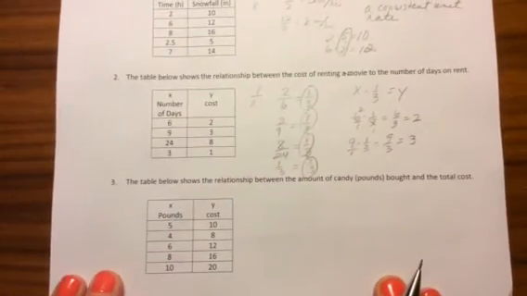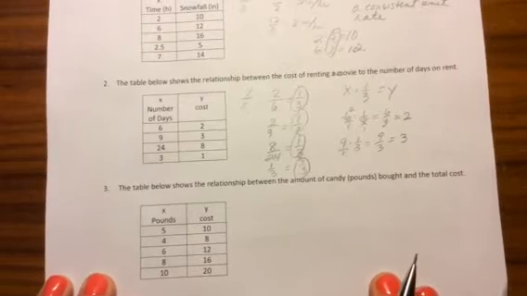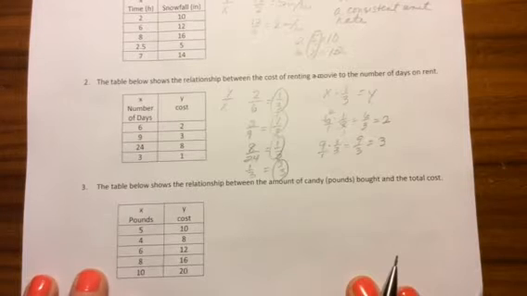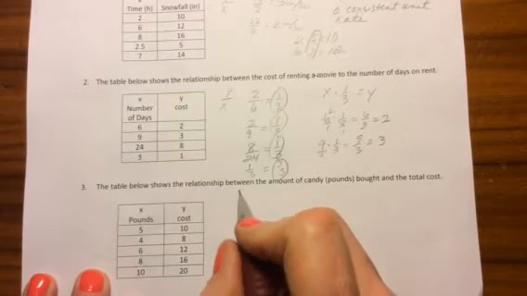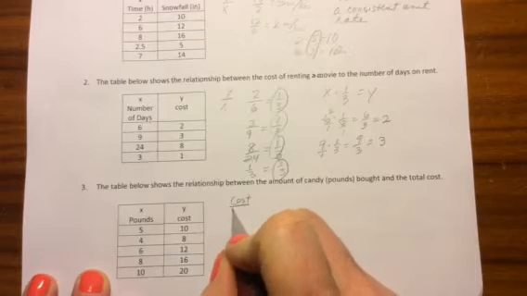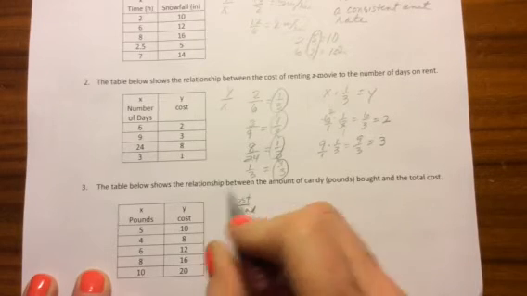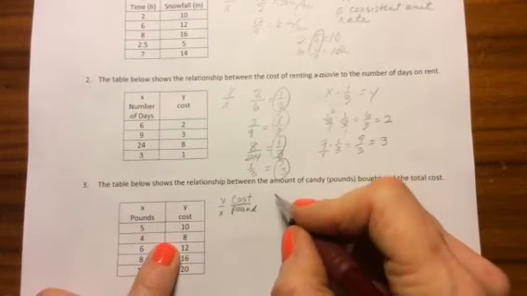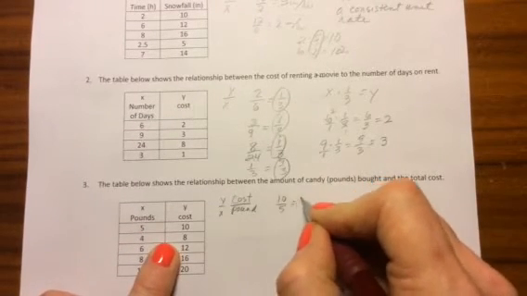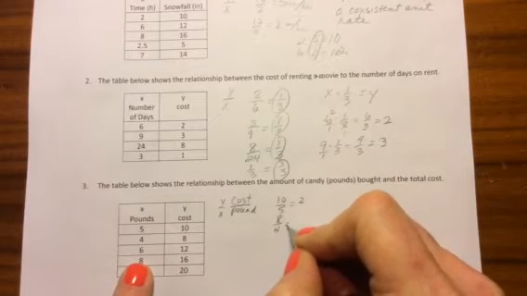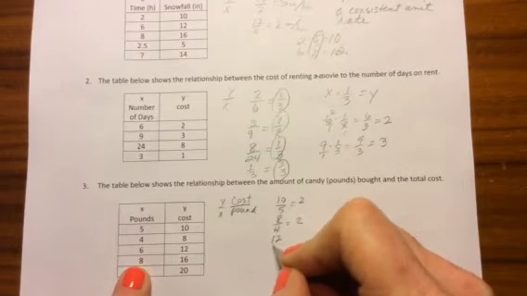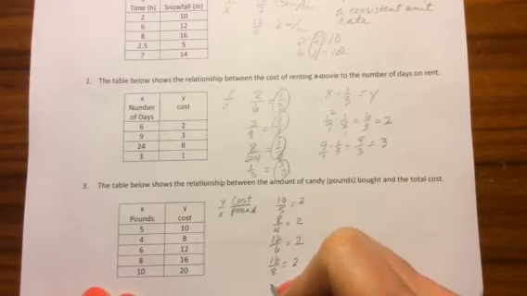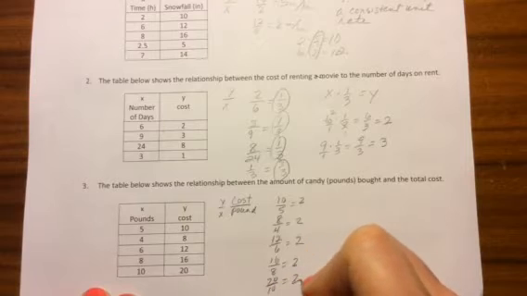Okay, the third one, the table below shows the relationship between the amount of candy in pounds bought and the total cost y. So that's going to be cost per pound, or again that's going to be y over x, same thing. So that's my unit rate. If I do 10 divided by 5, I get 2. 8 divided by 4, I get 2. 12 divided by 6, I get 2. 16 divided by 8, I get 2. 20 divided by 10, I get 2.